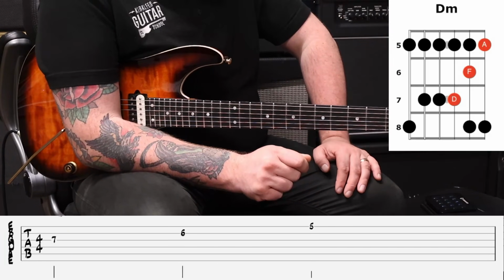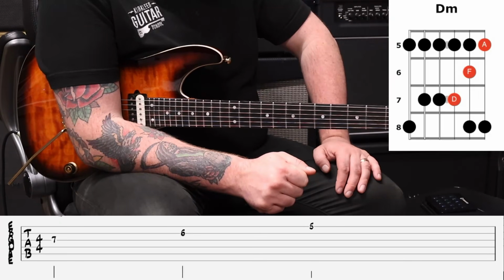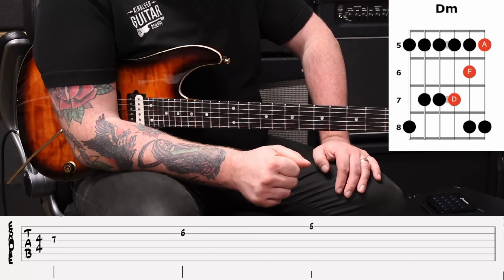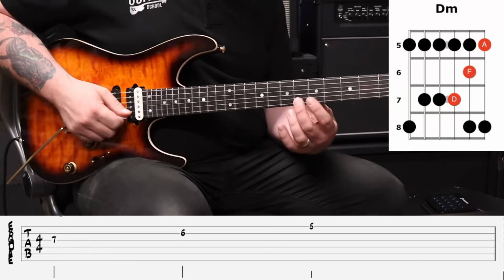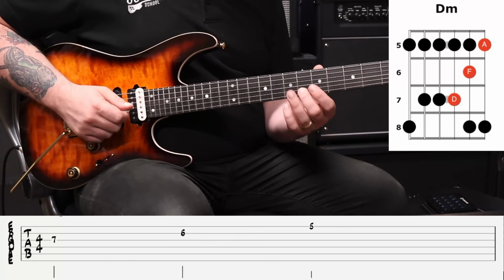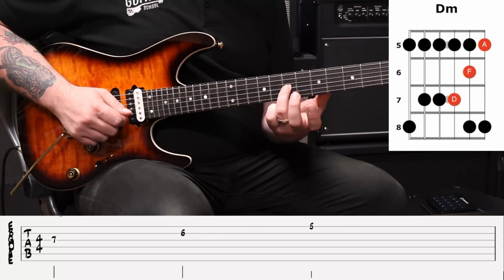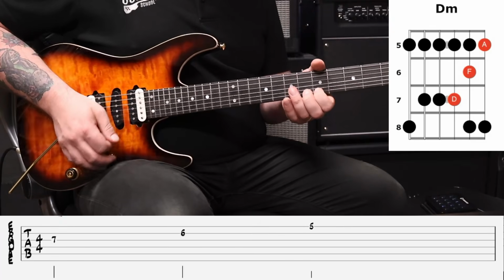Okay? Now, look at the framework of that D minor pentatonic, and that D minor triad overlaid on the A minor pentatonic, and the offender is that 6th fret of the B string. Okay? So we've got 7th fret of the G, 6th fret of the B, 5th fret of the high E.